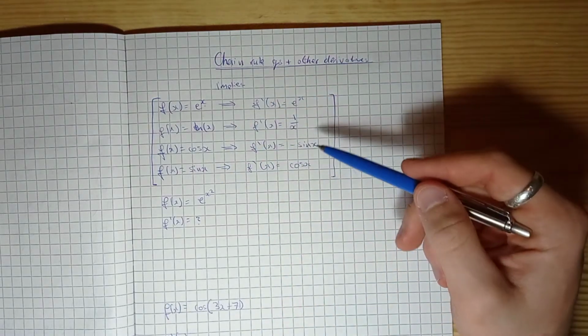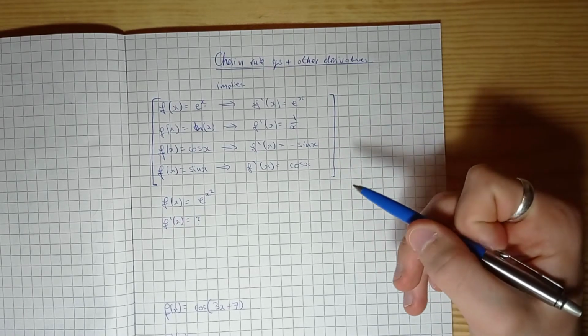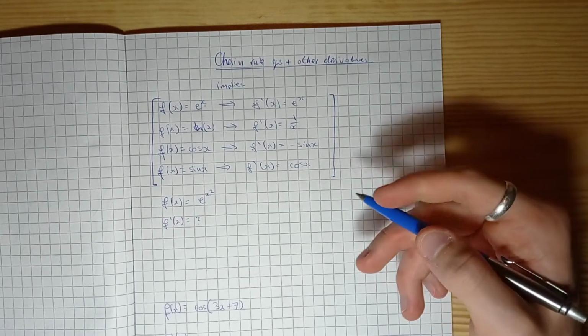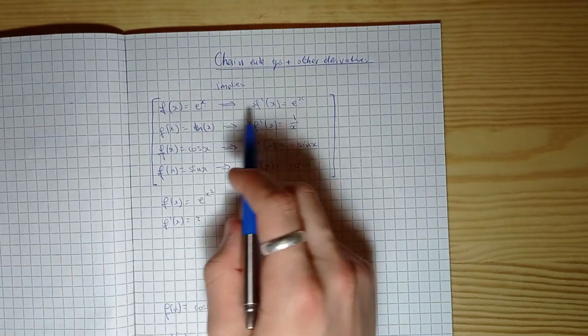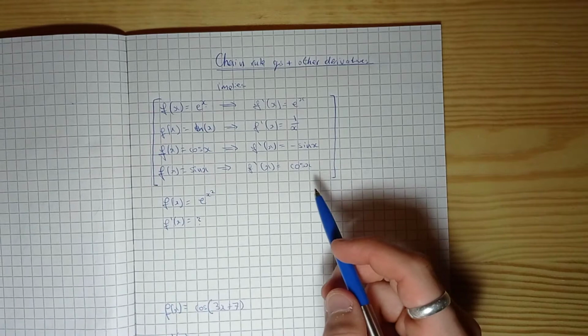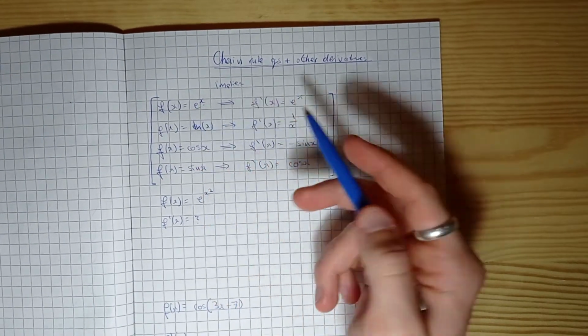So these are just four you have to know. They're part of your syllabus. You just have to remember them. There's no real way of conceptualizing it as of now. They're never going to ask you to differentiate cosine of x, or differentiate e to the x, because that's already given to you.